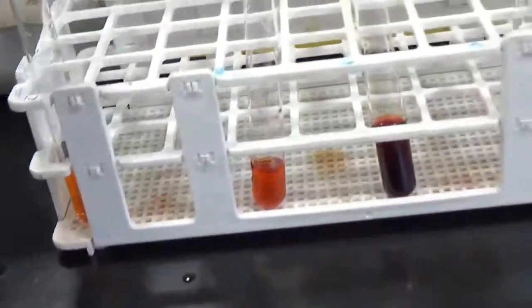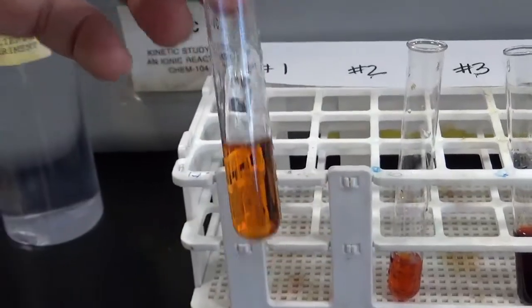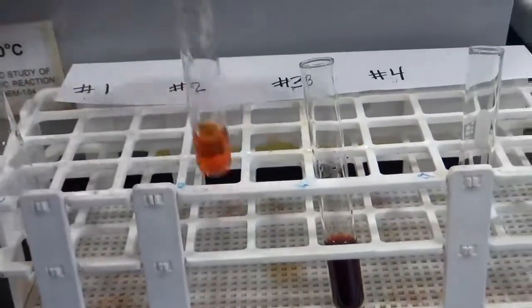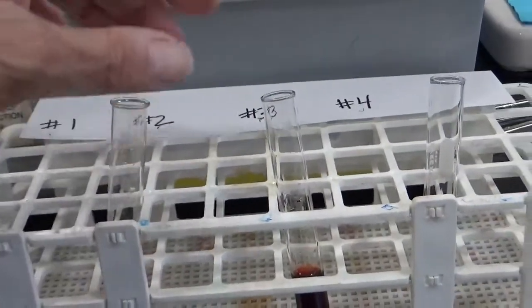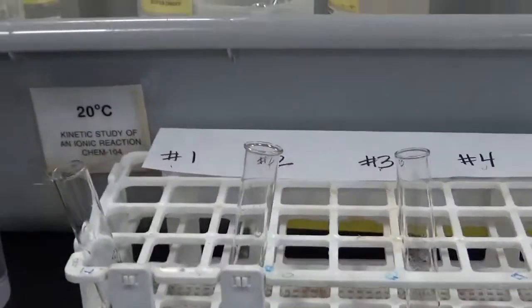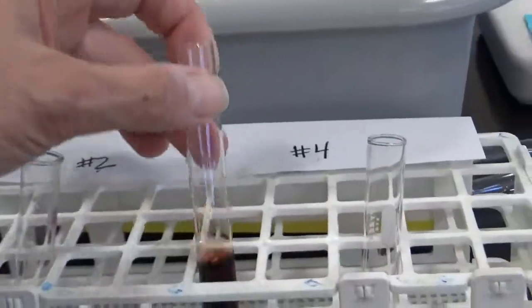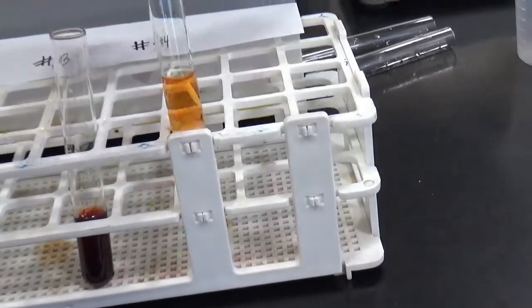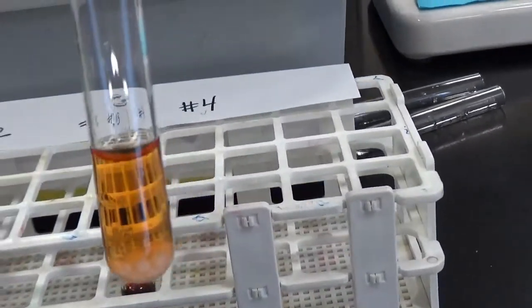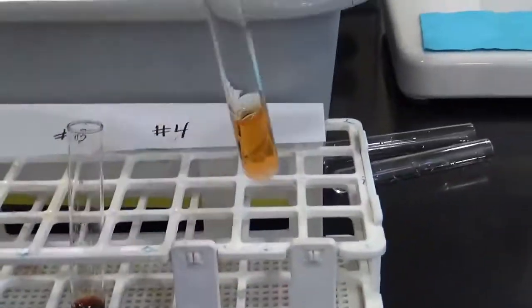Okay, so the first one just had distilled water added, just a tiny bit. Color basically didn't change. The second one, it's definitely deeper color when you add that crystal of, I believe it was a ferric nitrate. Here, it deepened a lot when you added the thiocyanate. It may have added more, actually, than the other one. And here is when you add potassium nitrate. Basically, nothing happened when I did that.